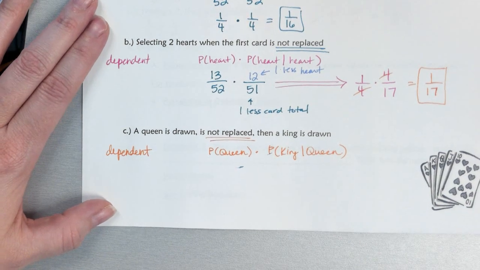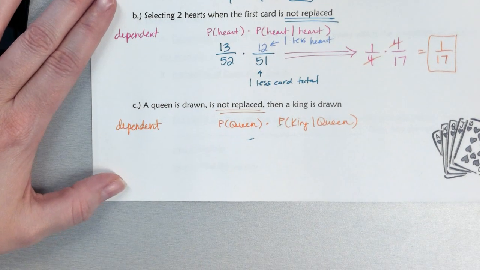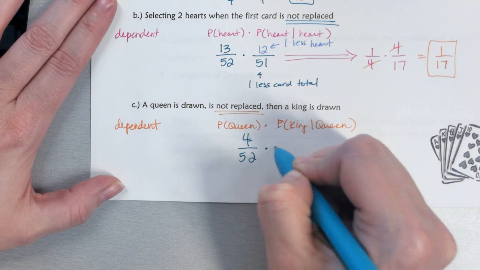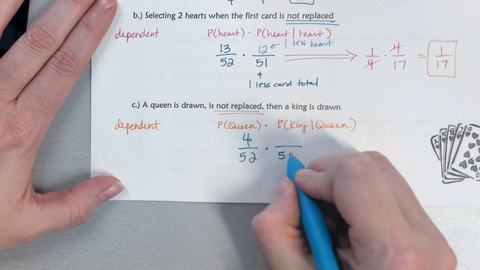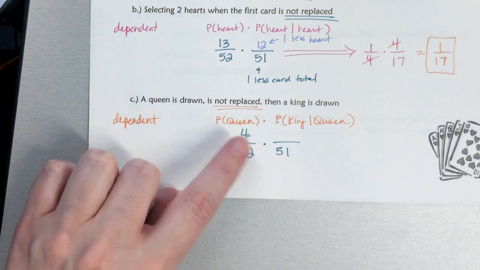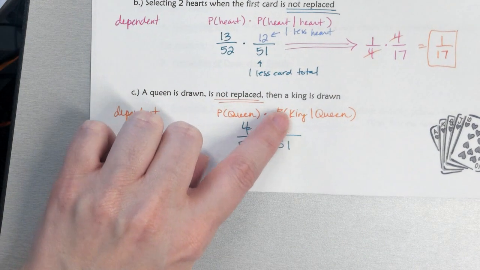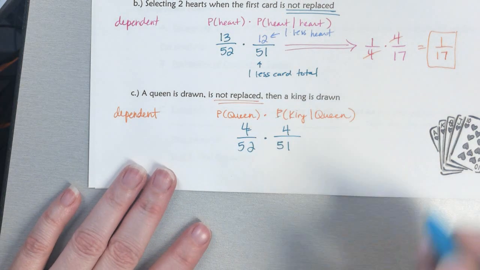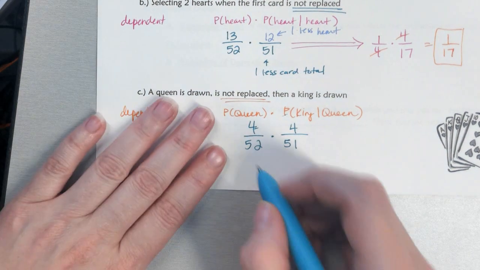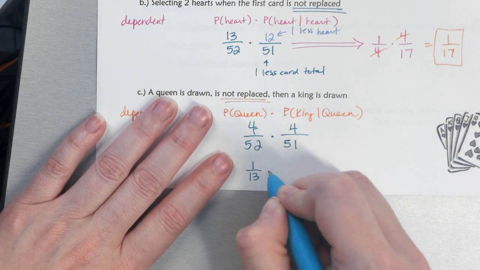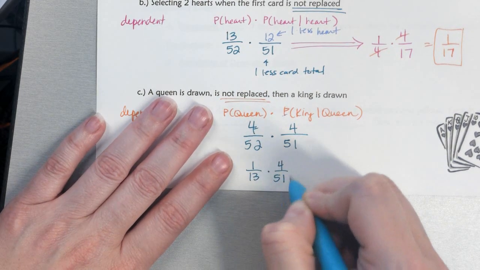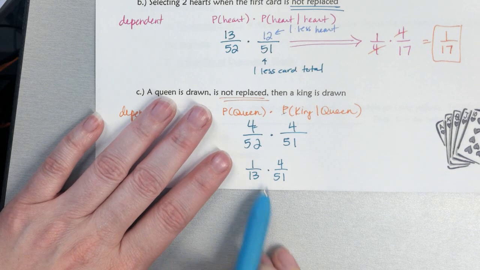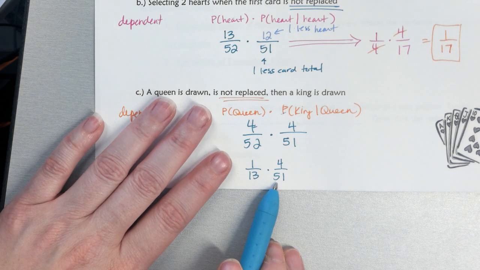Okay? So how many queens are there in the deck? 4 out of 52. Now, if you don't replace it, there's 51 left. If you've already drawn a queen, how many kings do you have left to draw? 4. There's still 4 kings, right? Okay, so then reduce: 1 over 13 times 4 over 51. This does not reduce, because 2 won't go in there, and if 2 doesn't go in there, 4 is not going to go in there.